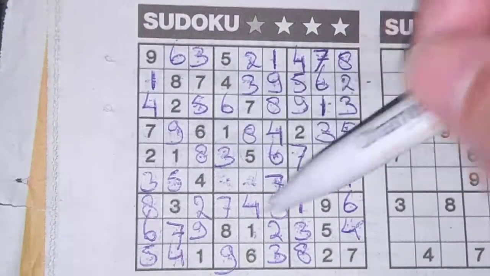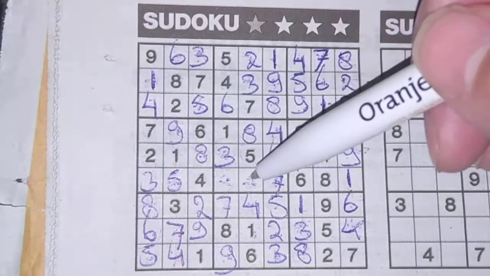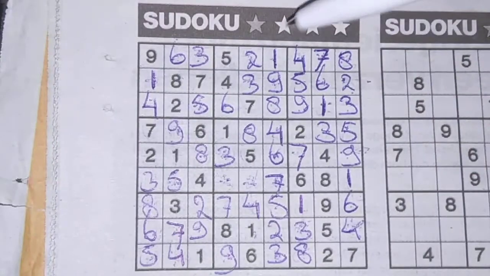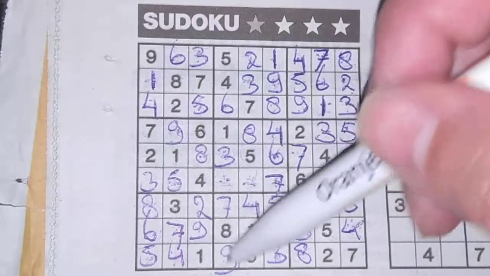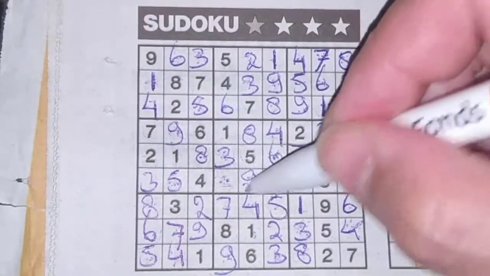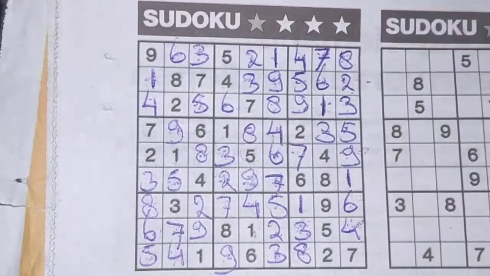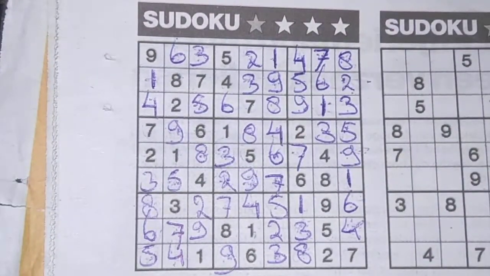And the final 2 numbers of this big square, for the numbers 9 and 2. We have a 9 here. No 9 there. 9 should be here. And the 2 goes there. Finish in 13 minutes. Alright.